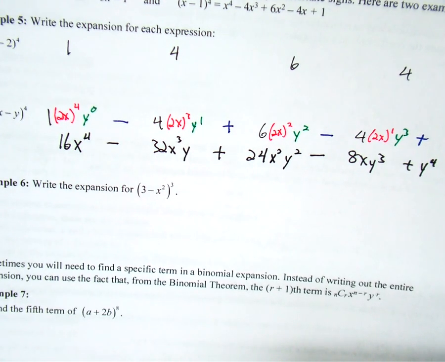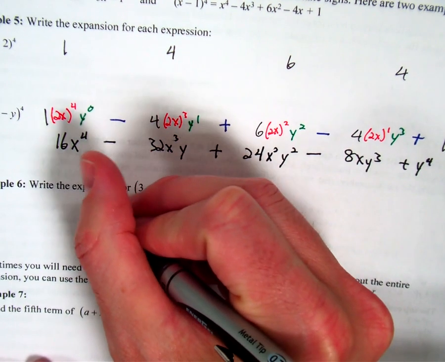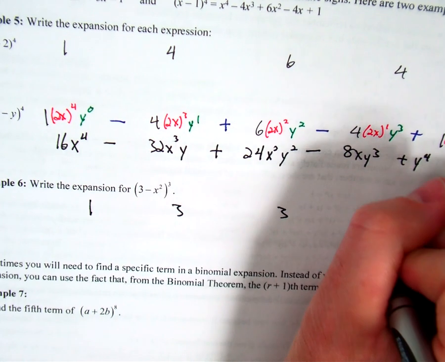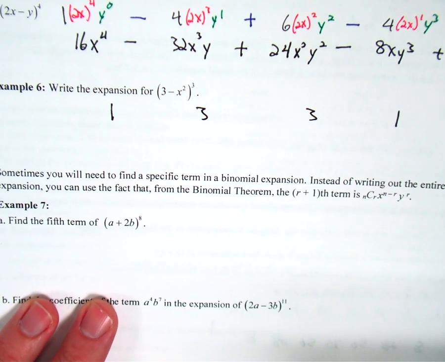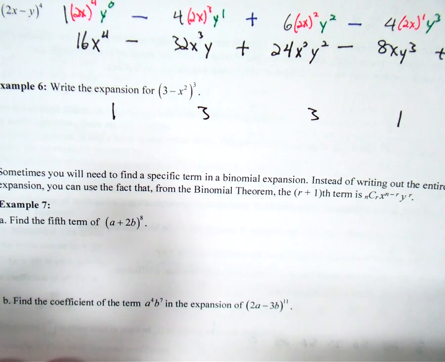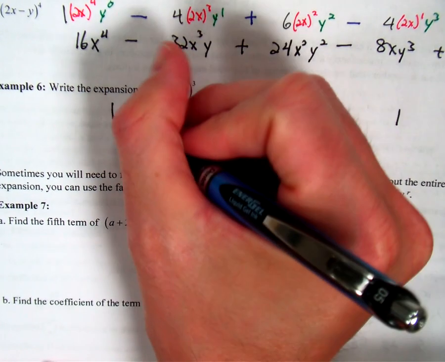Writing the expansion for (3 minus x squared) to the third. So a little bit different here. The x to the third, the 1, 3 row, goes 1, 3, 3, 1 from your triangle. And then we have 3 to all these powers. So 3 to the third.